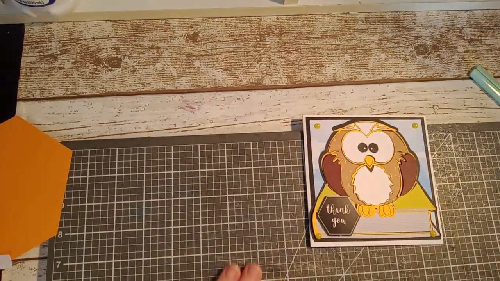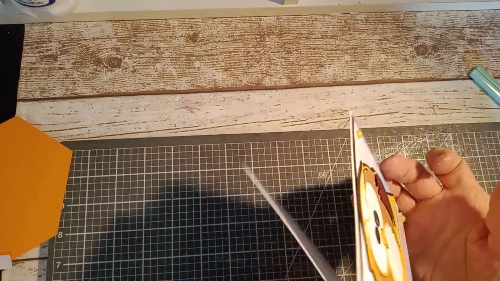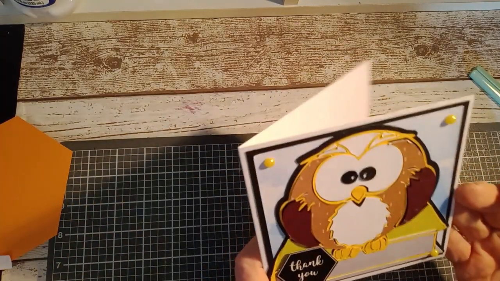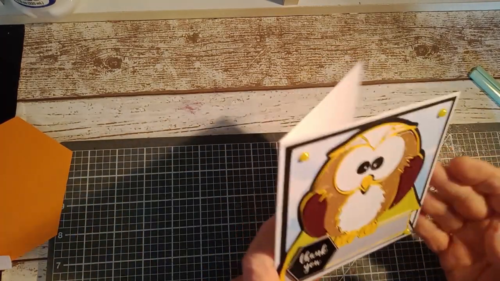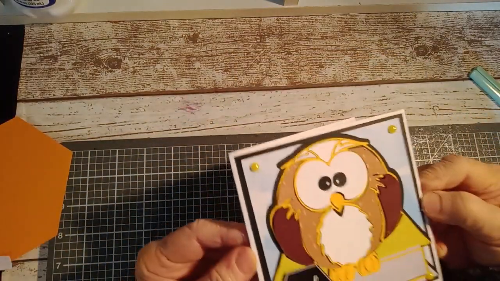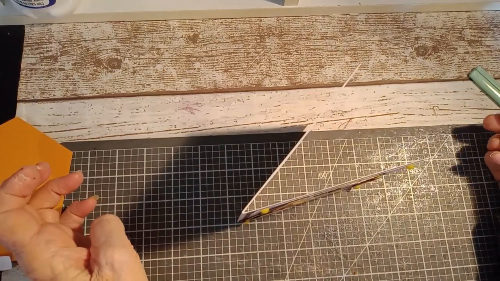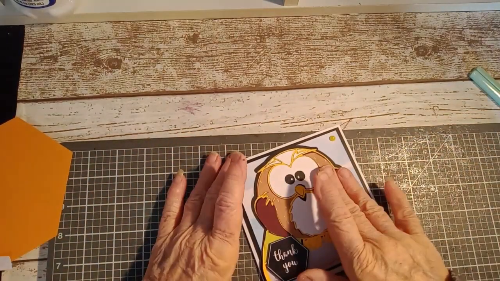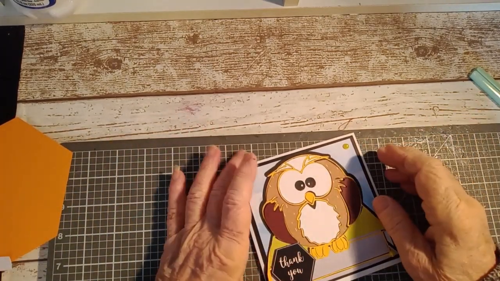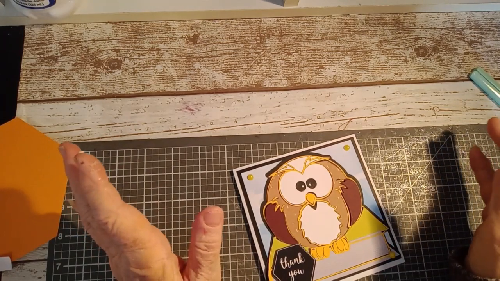Okay. And there is our completed pieced owl card, which started out as a PNG in Pixabay, and now is a lovely three-dimensional cutout card. So I do hope you enjoyed this and that you're going to give image tracing a try, see what you can come up with.